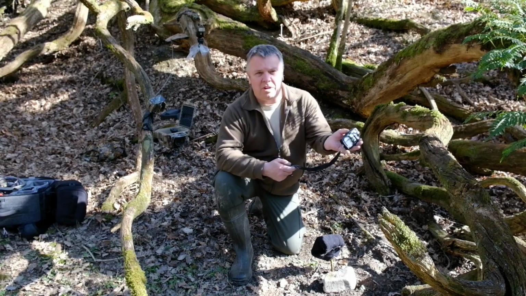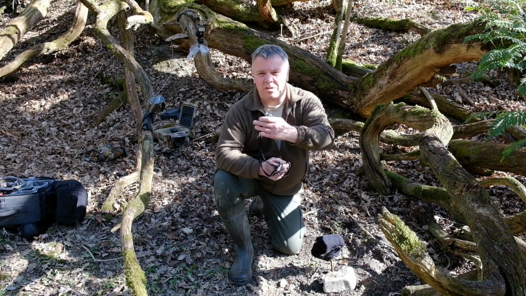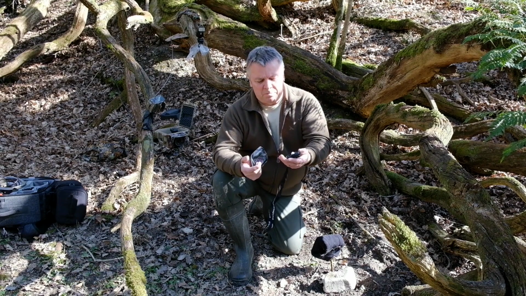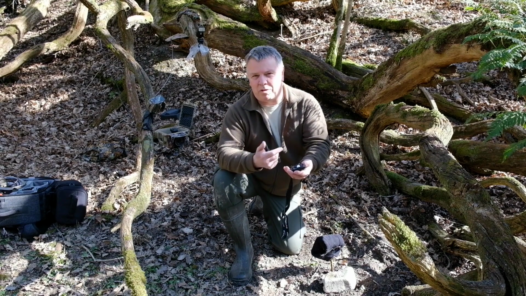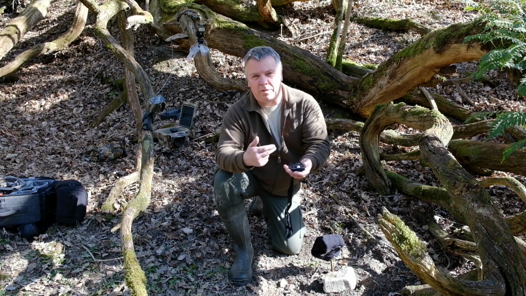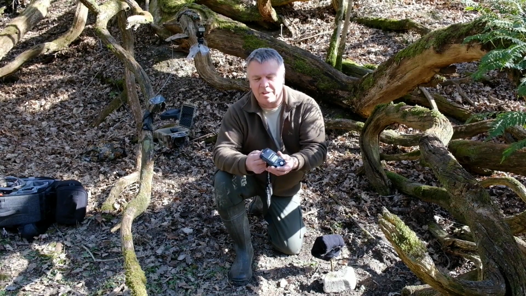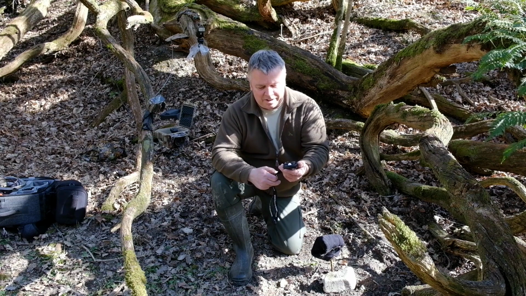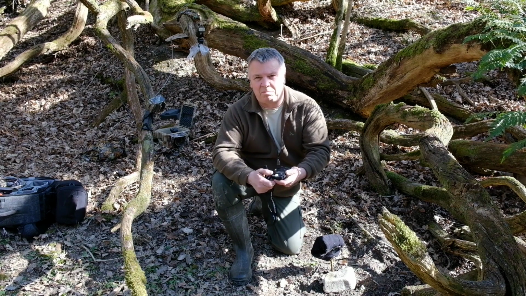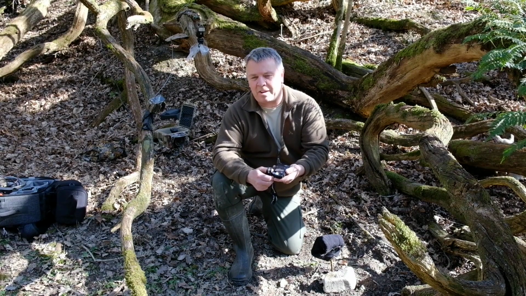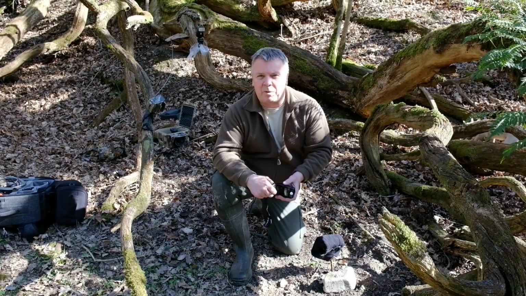You can even turn it to face each of your individual flashes, so you can get one flash at 1 stop lower than the other, or 2 stops lower than the other. It's just a fantastic little piece of kit, and I thoroughly recommend anyone who's into camera trapping or getting into camera trapping to get yourself one. They're worth every penny.